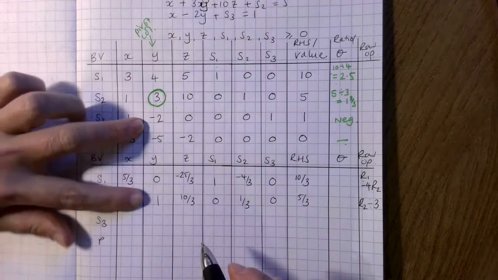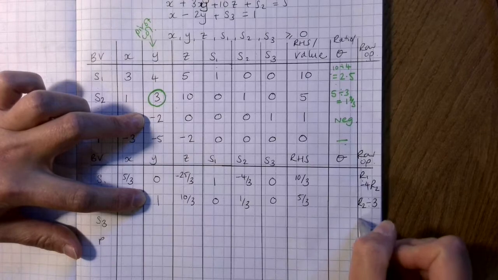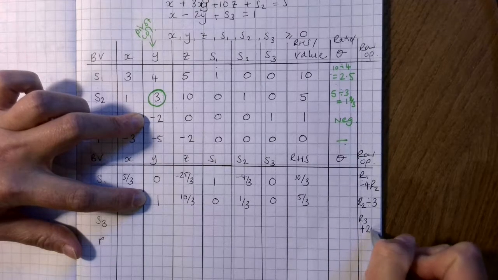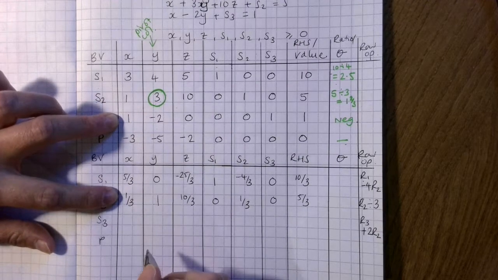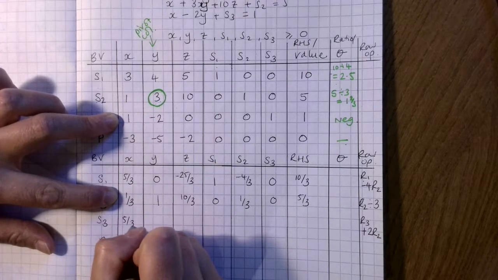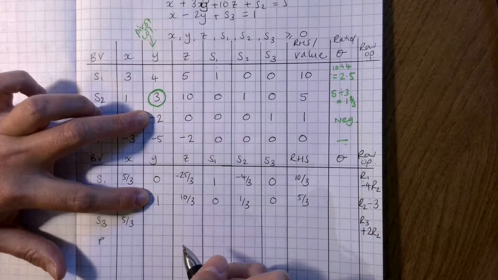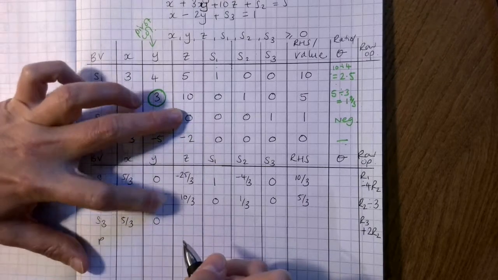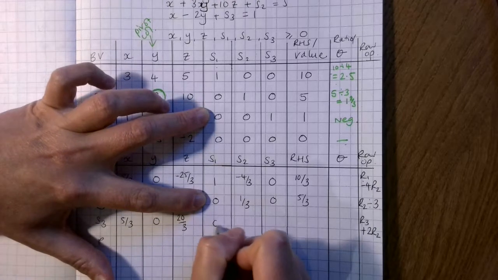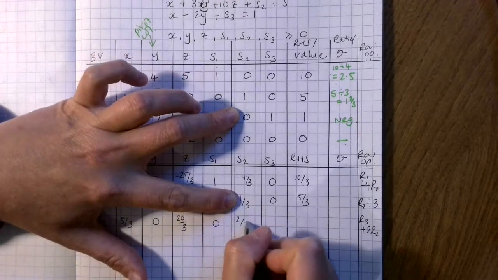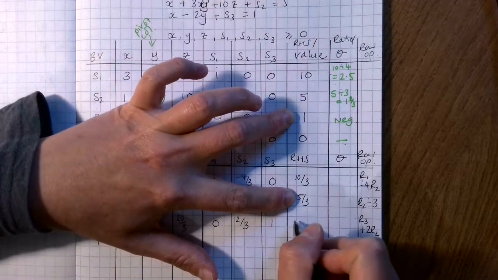Okay. The next row, so this is the third row in it. To do minus 2, I want to add 2 lots of 1. So it's row 3, add 2 lots of row 2. So that, add that. That, add. So that, add 2 lots of that is 0. That, add 2 lots of that.